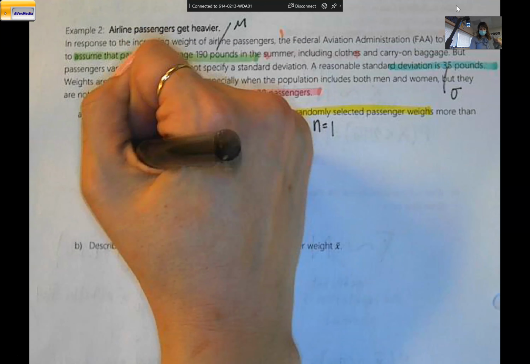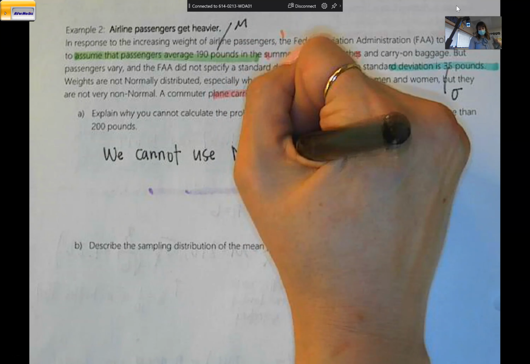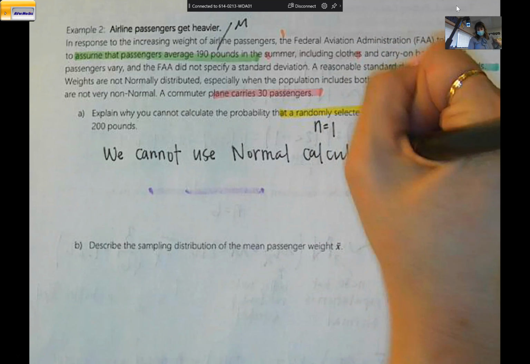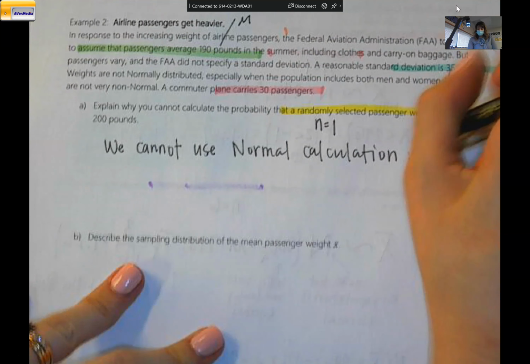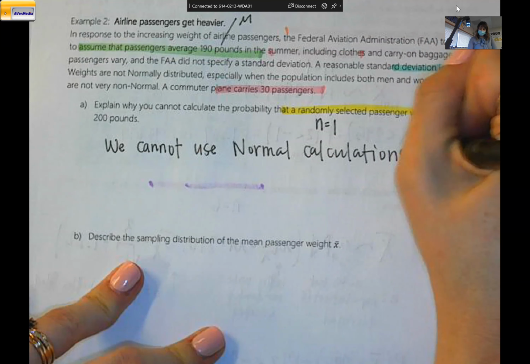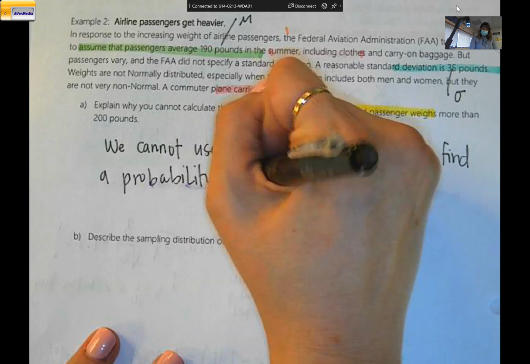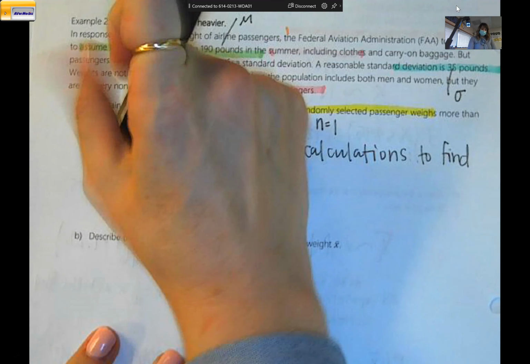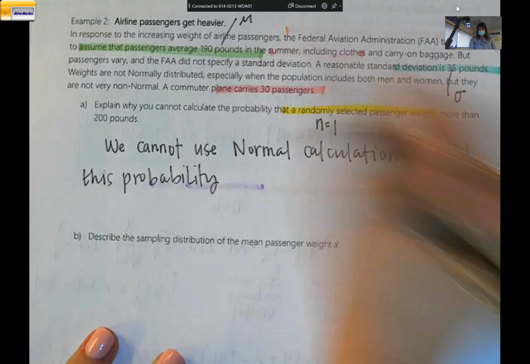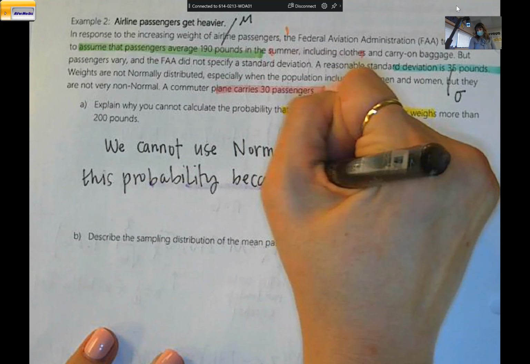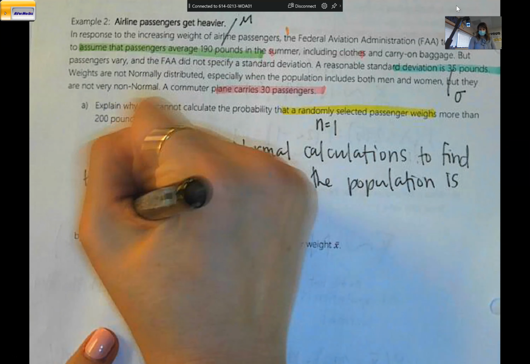The answer is we cannot use normal calculations to find this probability, because the population is not normal.